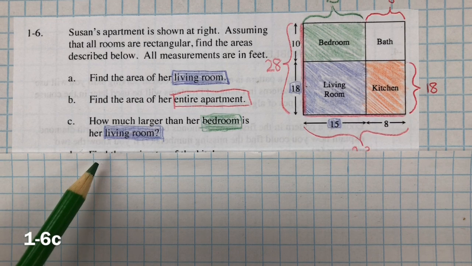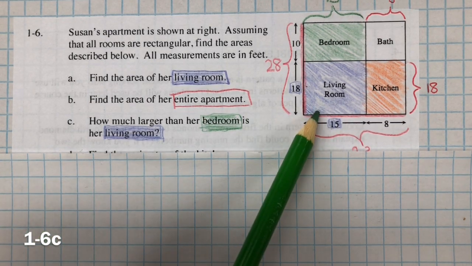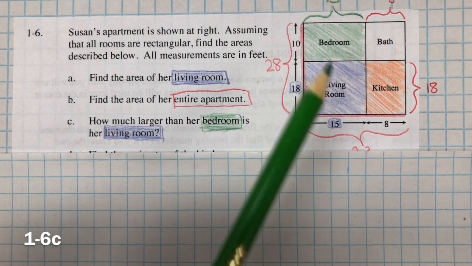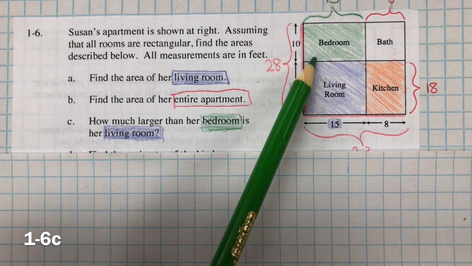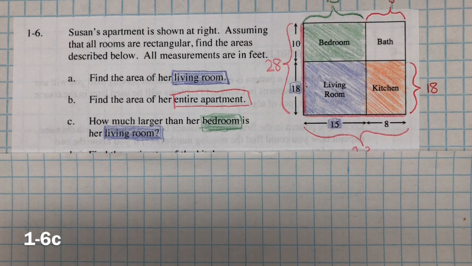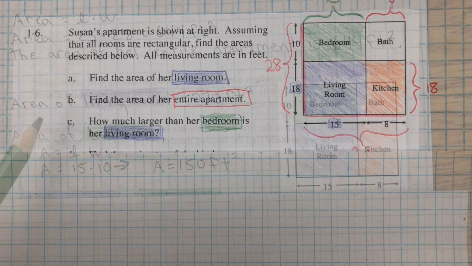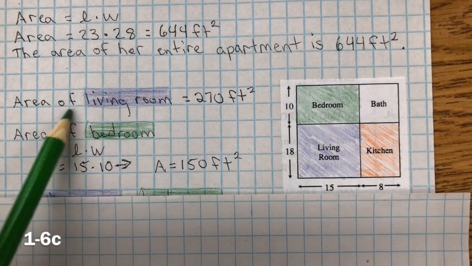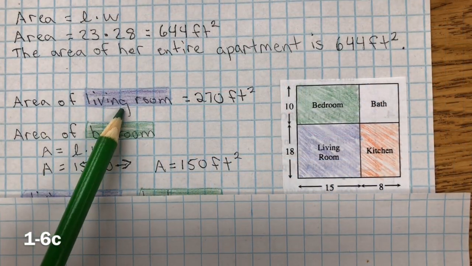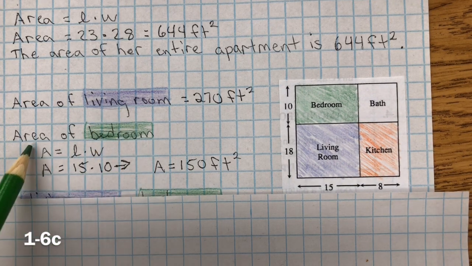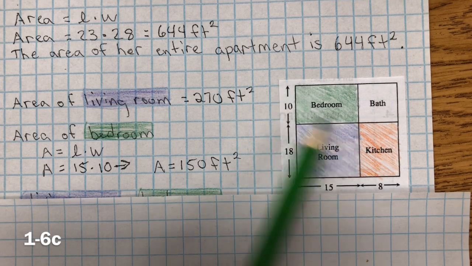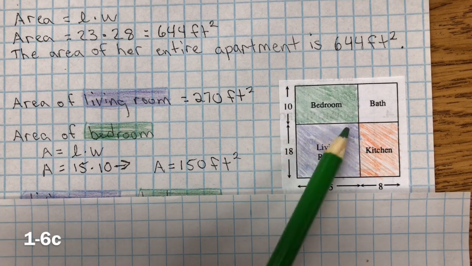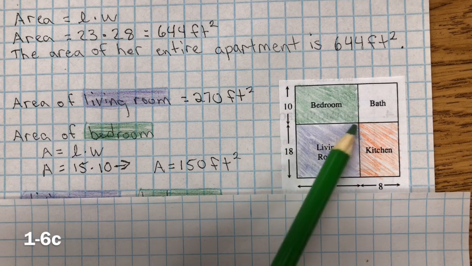For C, how much larger than her bedroom is her living room? So here's her living room, here's her bedroom. So we need to find the area of the living room and the area of the bedroom and subtract the two and find the difference. So we already had the area of the living room from the previous problem. So the area of the bedroom, we have the length multiplied by the width. Well, the length is not given here.